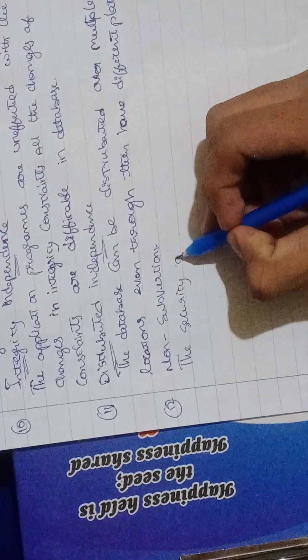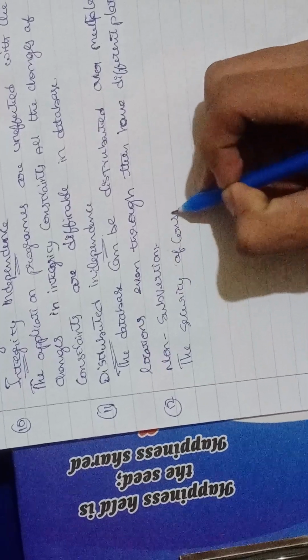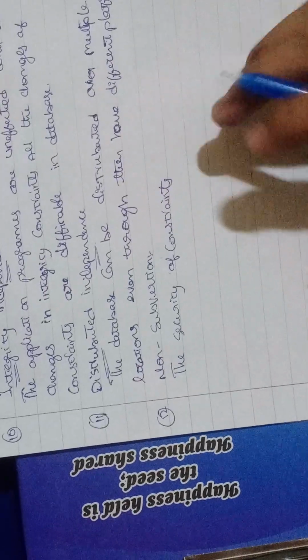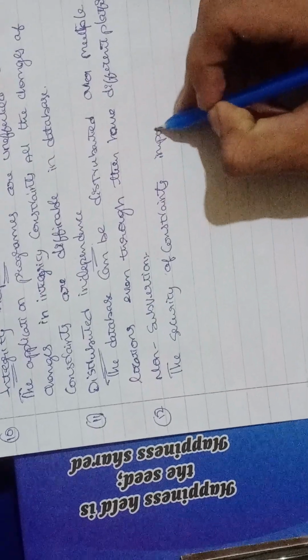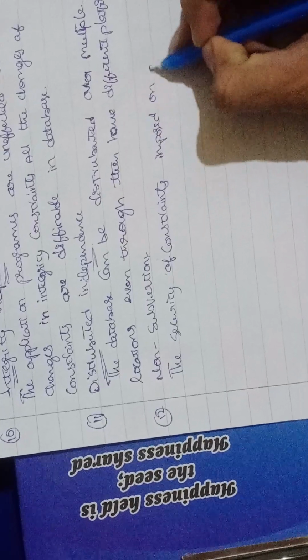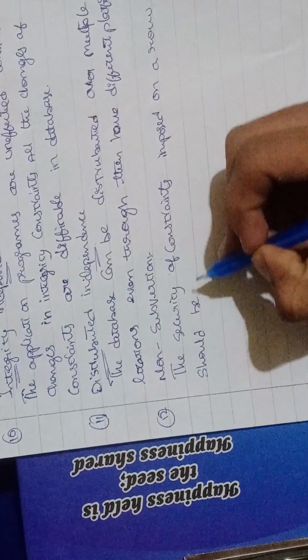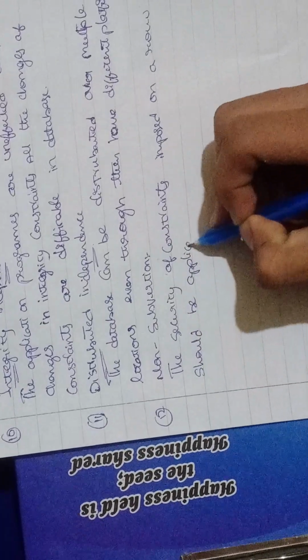The security constraints imposed on a row should be applicable.